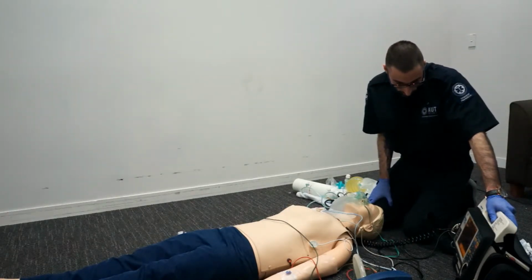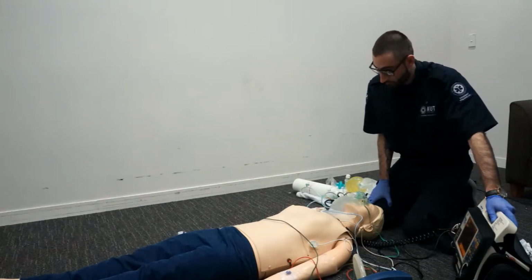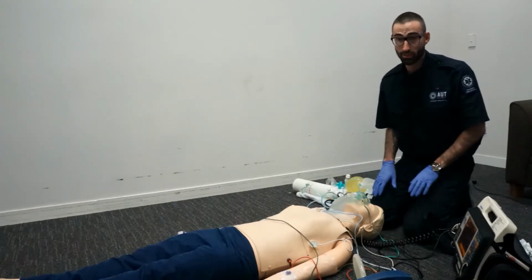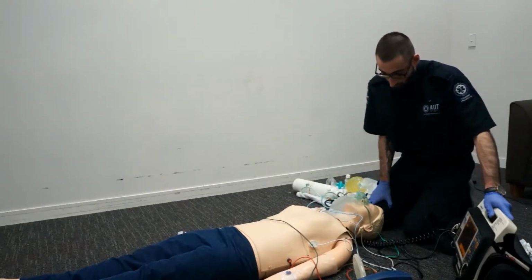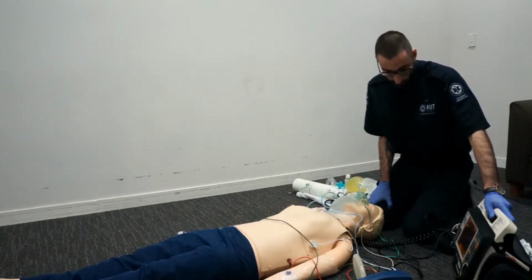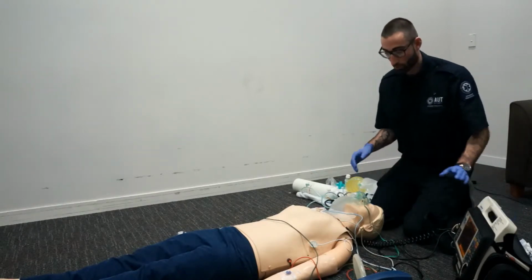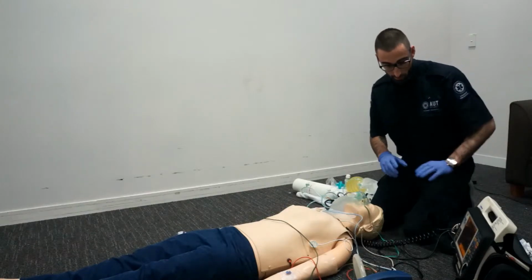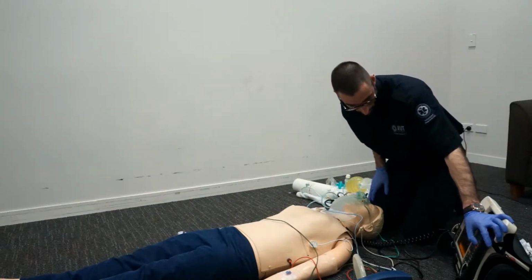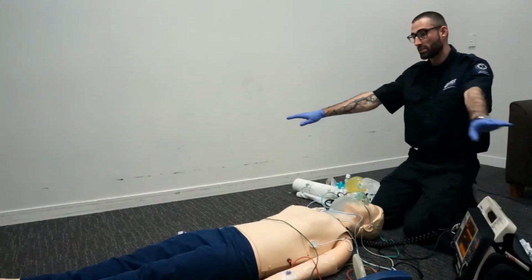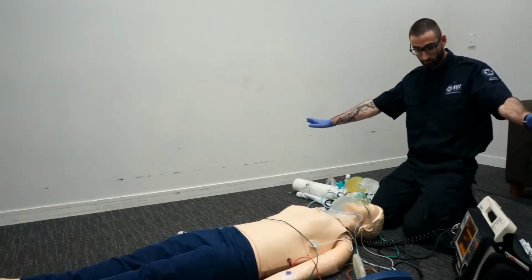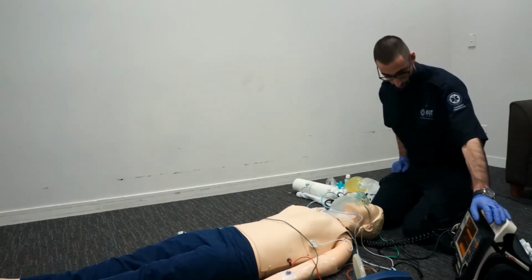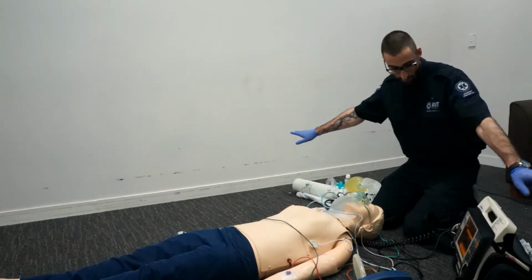Ensure the patient has received adequate sedation if indicated. In this situation, sedation is not indicated as he is unable to obey commands. Select the joules, charge the defibrillator, and confirm everyone is clear. Okay, so we've got our max joules at 360. I'm going to go ahead and charge. Everybody please stay clear of the patient. Press and hold the shock button until the shock is delivered. Okay. Everybody please stay clear.